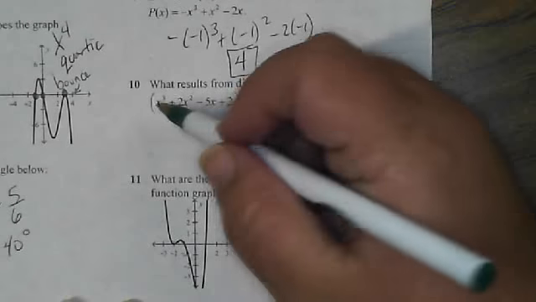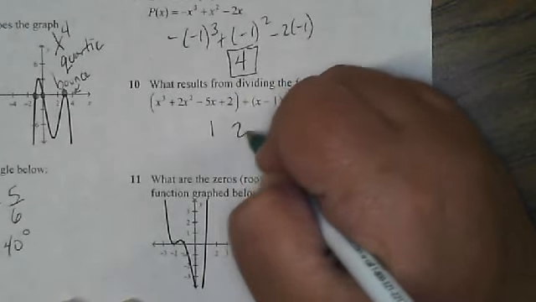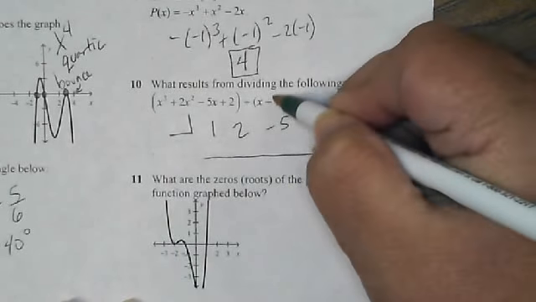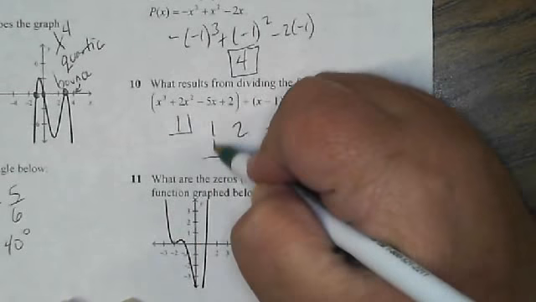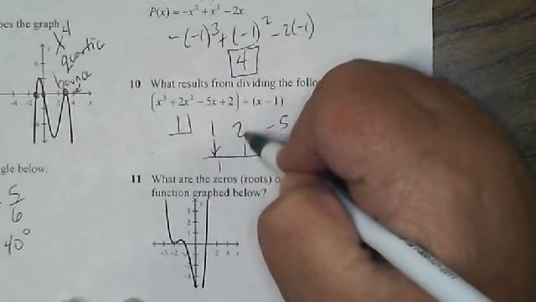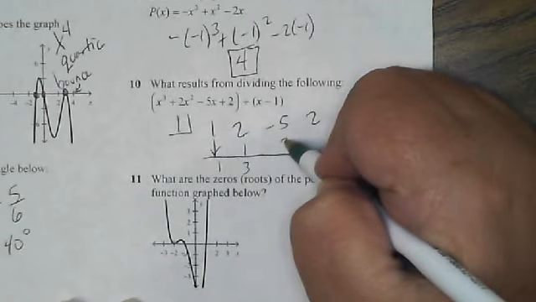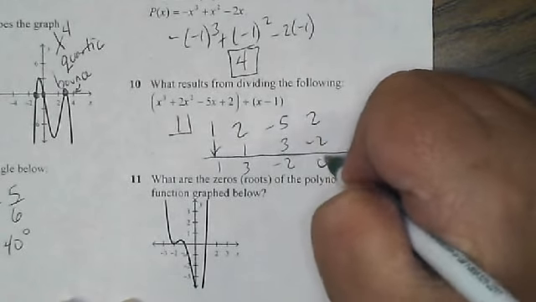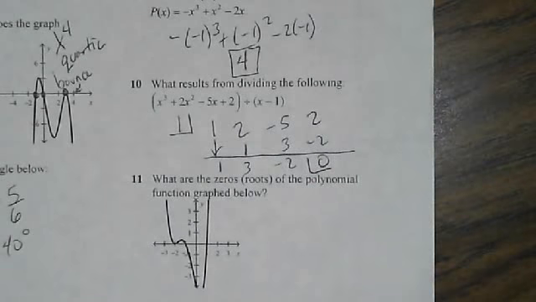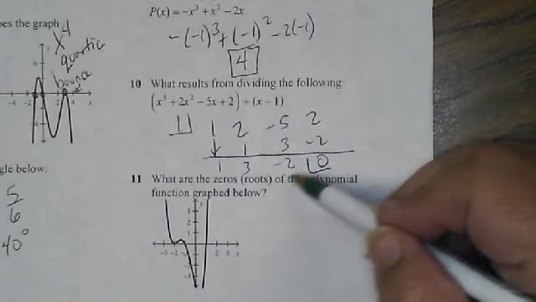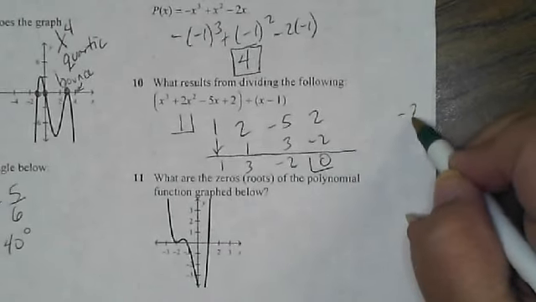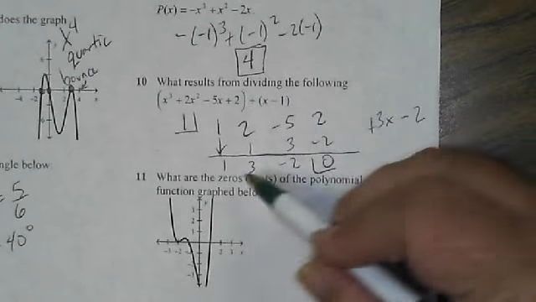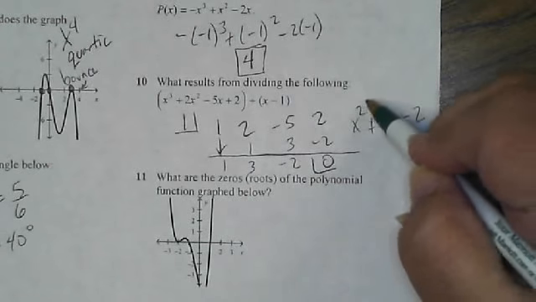Synthetic division. This one has all the pieces, so we have 1, 2, -5, and 2. We're dividing by a +1. Bring down the 1. 1 times 1 is 1, 2 and 1 is 3. 1 times 3 is 3, that gives you -2. 1 times -2 is -2, and that gives you 0. No remainder means we're ready to start with the answer. The constant is a -2. The 3 is going to be a +3x, and the 1 in the front is going to be a +x squared.